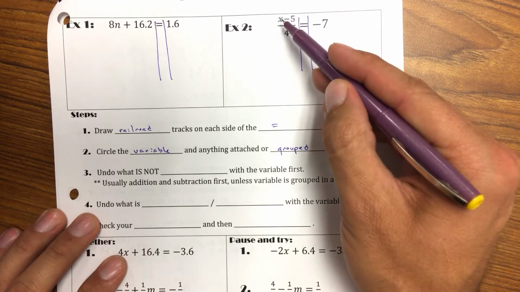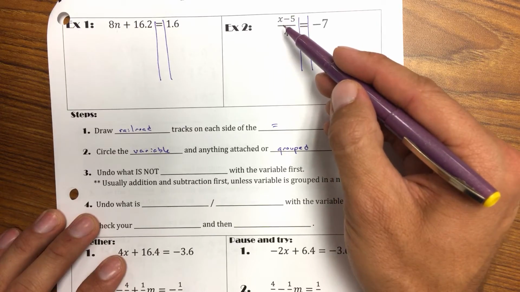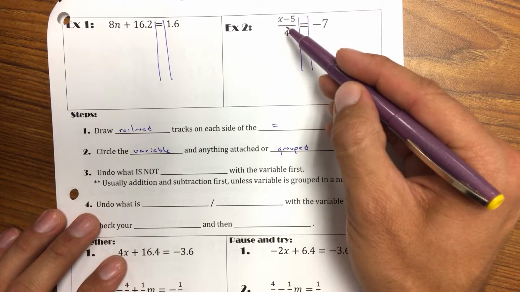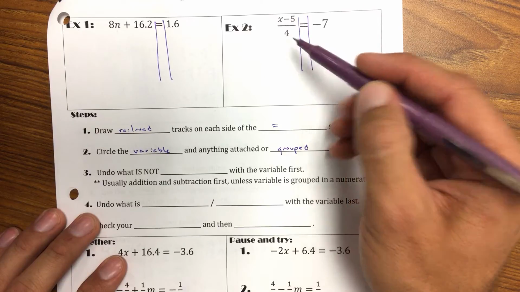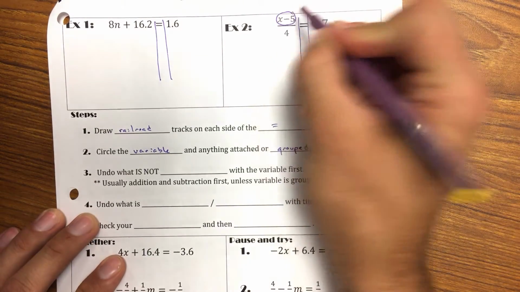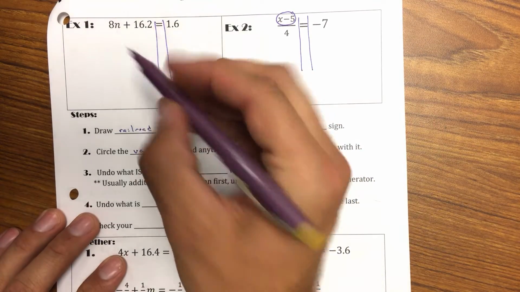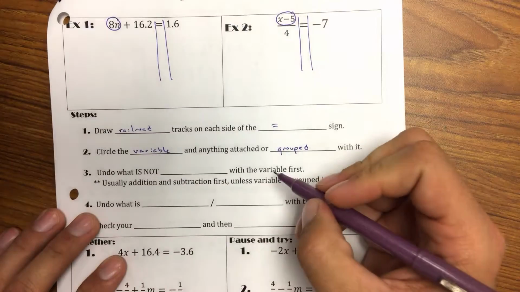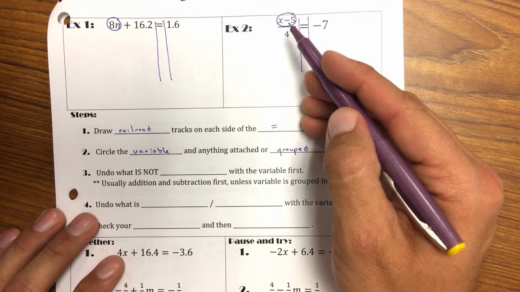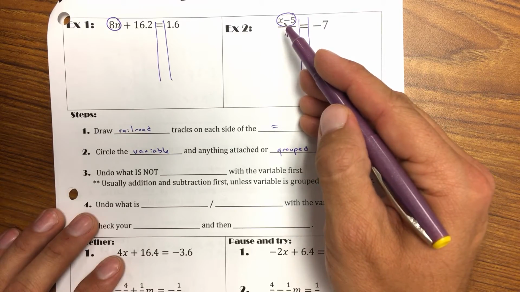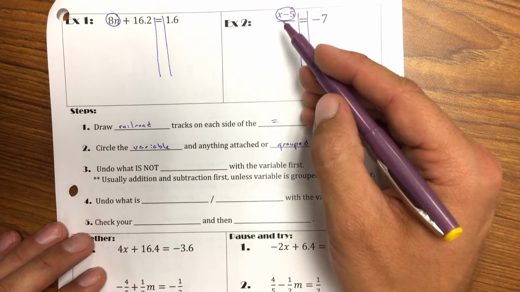So in this example, there's nothing directly attached to the x, but x is in a group. It's in the group of the numerator of our fraction. X minus 5, that's the top group, and 4 is our bottom group. So I'm going to actually circle x minus 5 because that's a group. And on the left, this is more like what you're used to seeing. 8 is being multiplied by n. They're attached to each other. So this is what we're really going to want to keep an eye out for. It's not attached to x, but it is grouped with x, like there were parentheses on the sides of it. Okay, so that's our special circumstances.